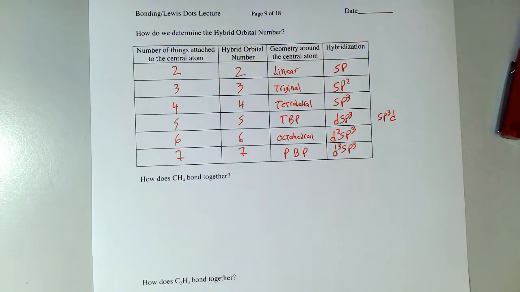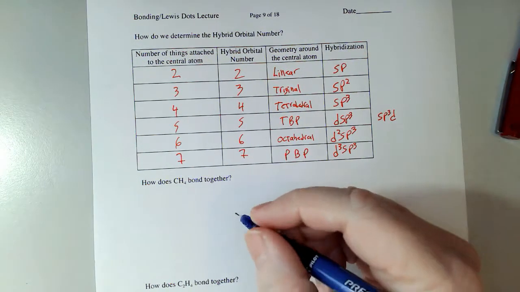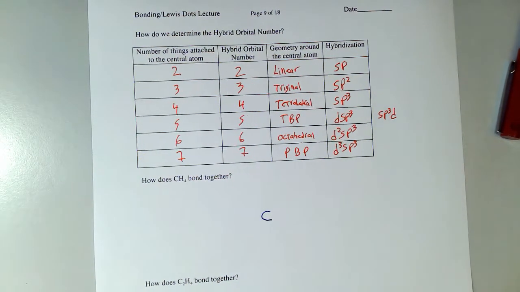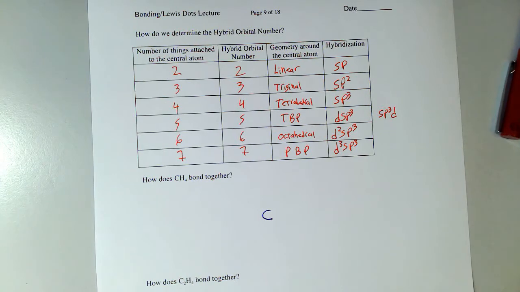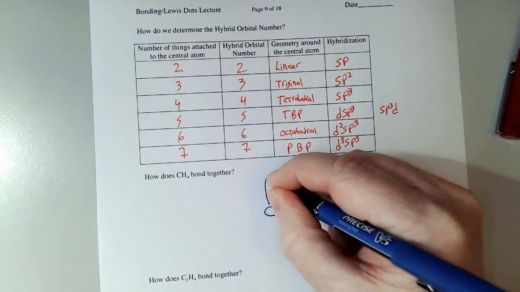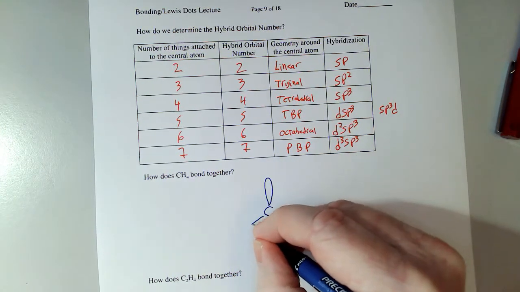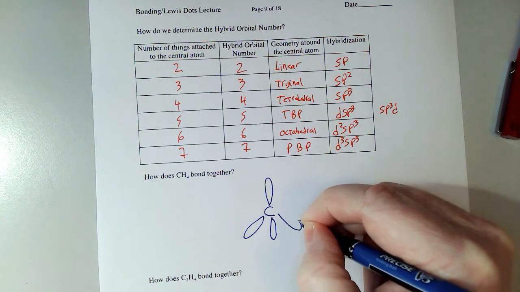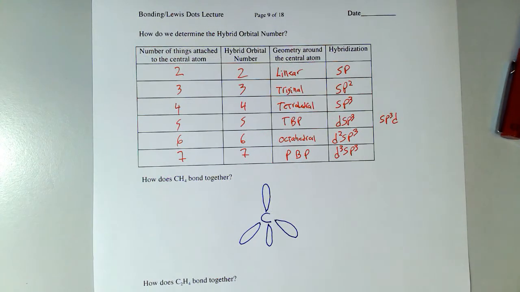So, I want to look at some specific molecules for the next couple pages and actually draw detailed pictures of the bonding that exists in them. Okay, so we can talk about it. Methane. We have a carbon in the middle. Now that carbon is attached to 4 things. So those 4 things are going to be represented by sp3 hybridized orbitals. So blue is what I was using if I'm remembering correctly. There are my 4 sp3 hybridized orbitals.